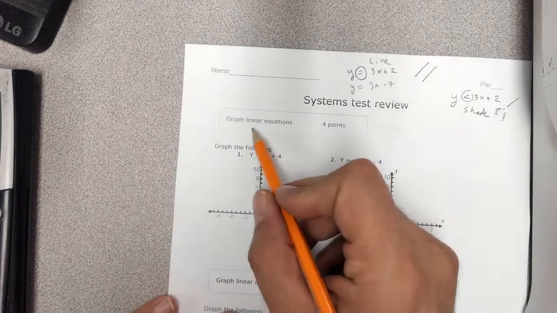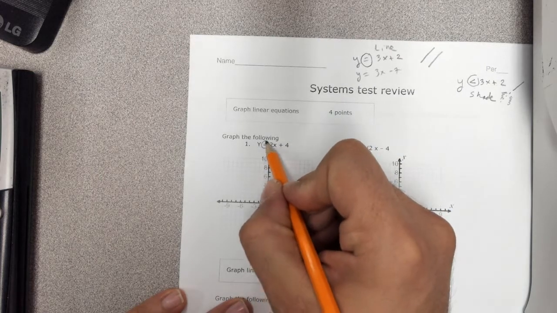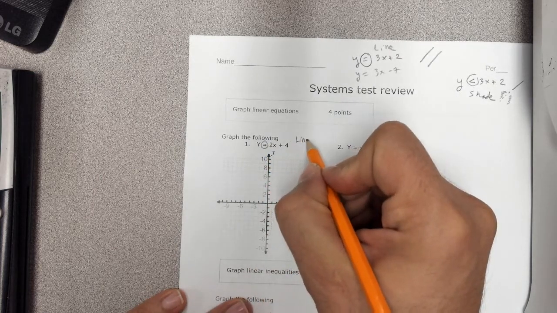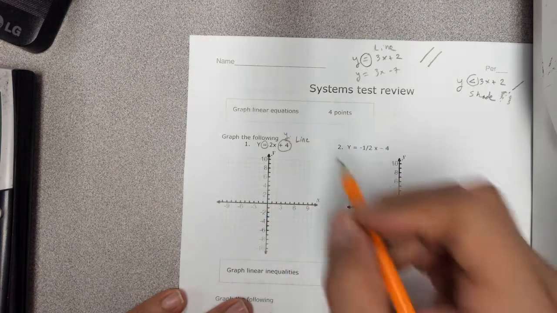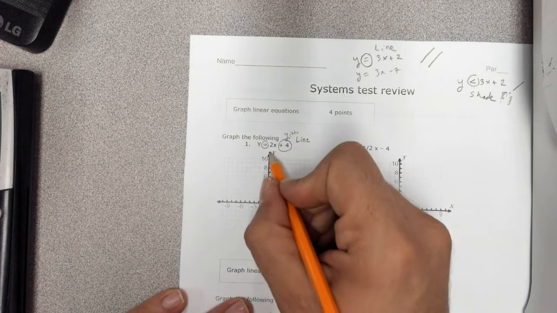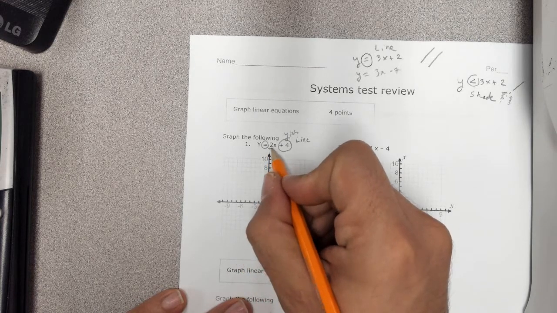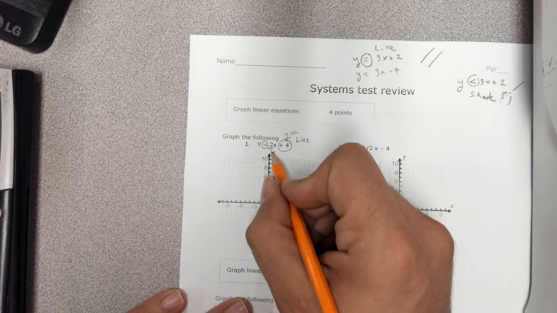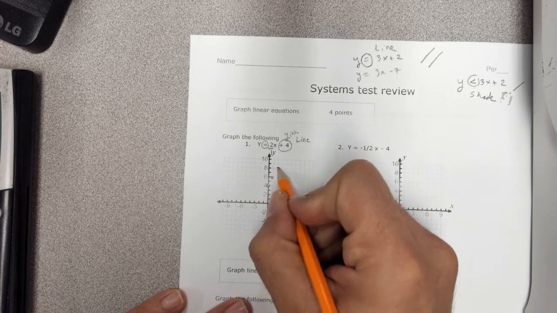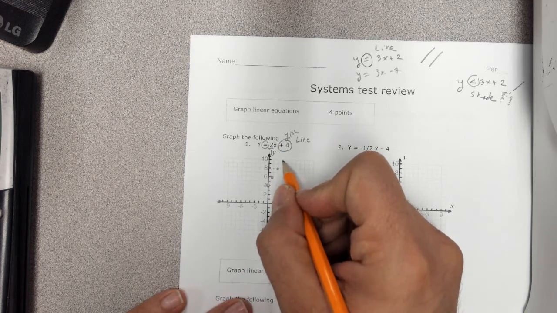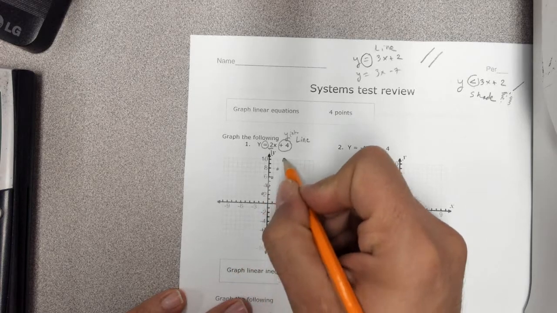First thing we're going to be working on is graphing linear equations. That's 4 points on the test. What you're going to be graphing is something that has an equal sign. Remember, this means it's going to be just a line. So the way you do that is you always take the y-intercept. That's on the y-axis, positive 4. Put a dot there. This is a slope, which is rise over run. There's no number in the bottom, so I put 1. So you're going to rise 2, run 1. Rise 2, run 1. Or you can go backwards, down 2, left 1, and repeat. And that's how you make a straight line.